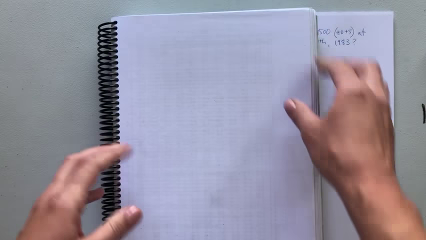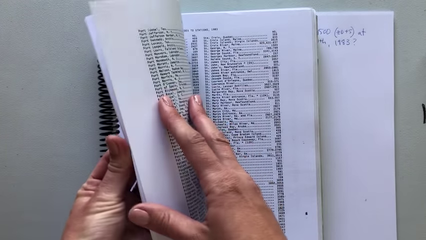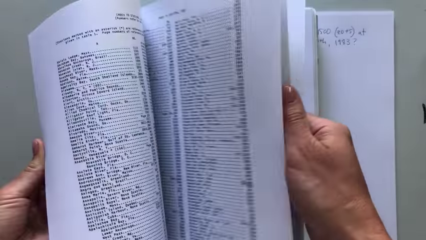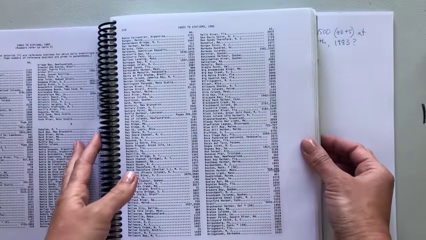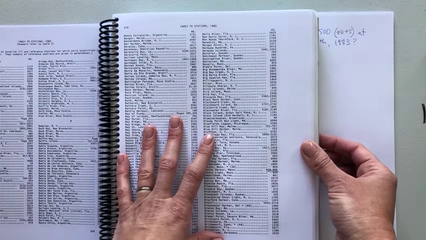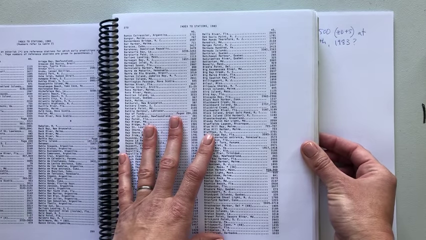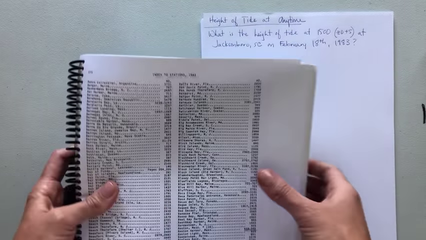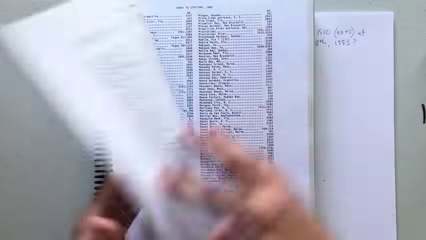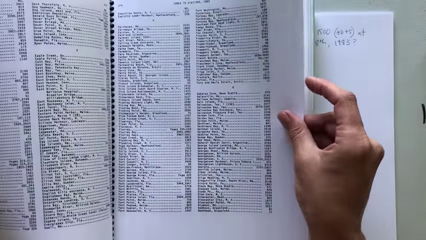And I told you there was 4 sections. Yes, there are many other smaller sections in this publication that we're not going to use. But the 4th one that we will use is the index. So let's start there. In the index, I'm going to look up Jacksonboro, South Carolina. Okay, so here is Jacksonboro.